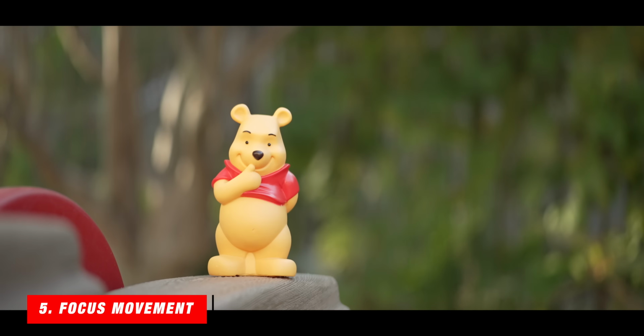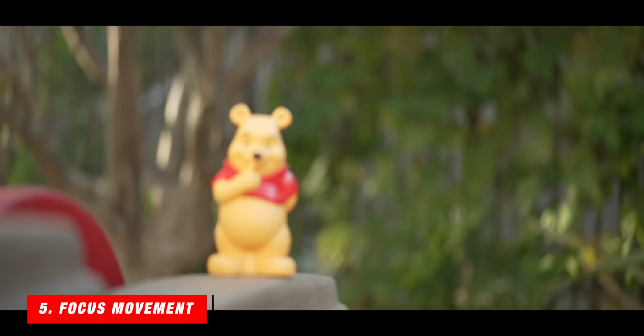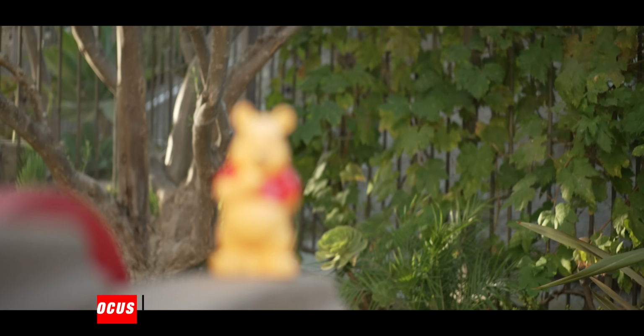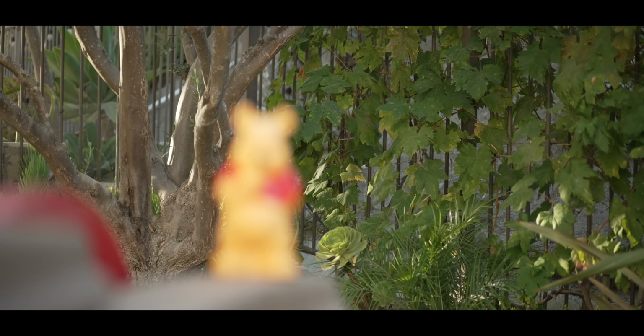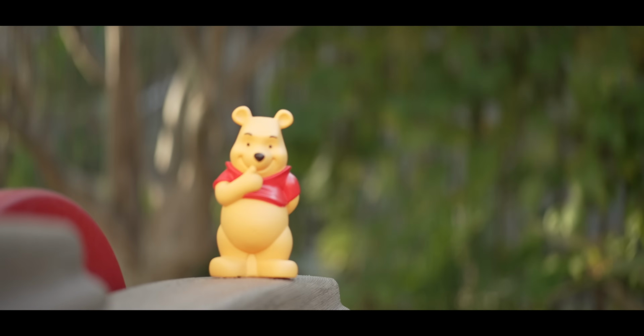Now, the fifth pillar of anamorphic lenses is how the rack focus works. Because you're squeezing the image, when you rack focus from the foreground to the background, there's actually a stretching effect that happens on the image and it almost feels like it's moving without actually physically moving the camera.